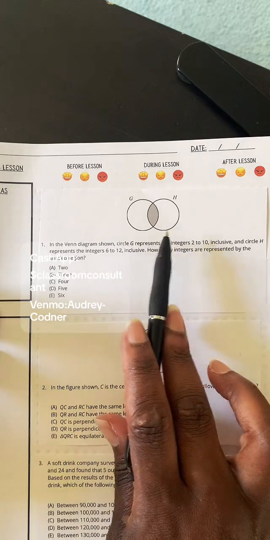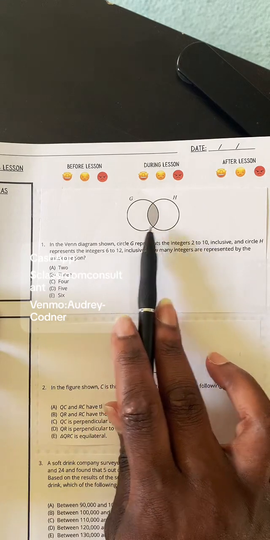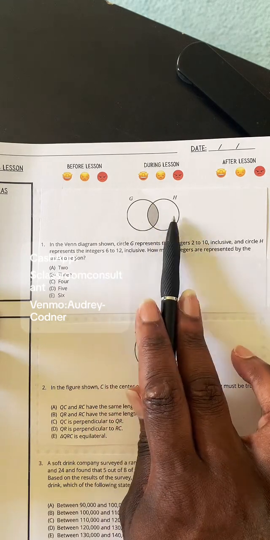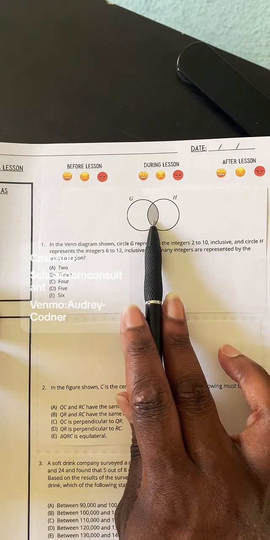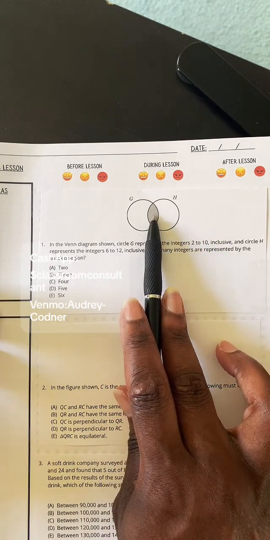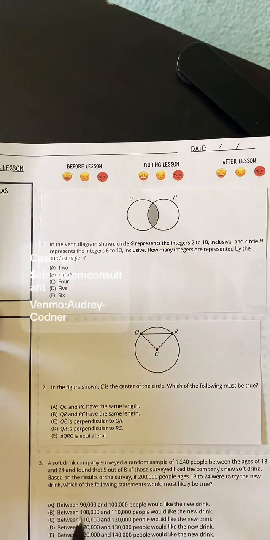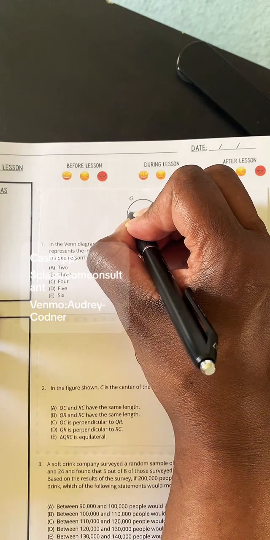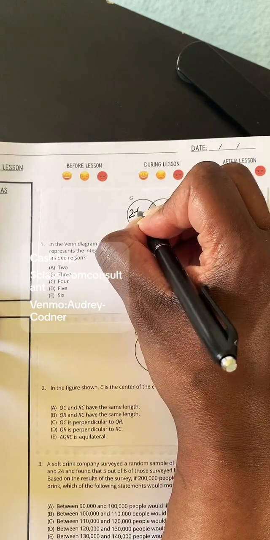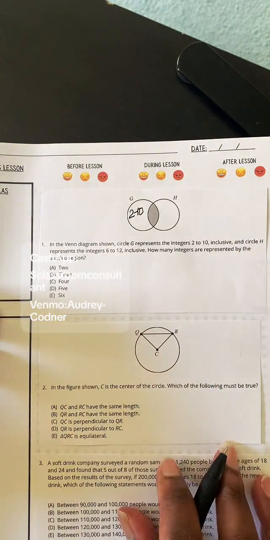Okay, so we have a Venn diagram. For those that are not sure what a Venn diagram is, it's when you're comparing two sets and they have something in common that is inside the shaded area. So they're saying that G has those integers from 2 to 10. Okay?